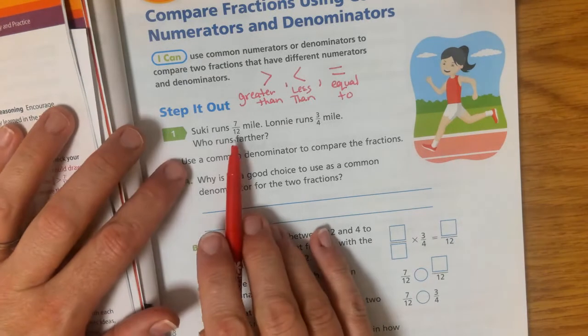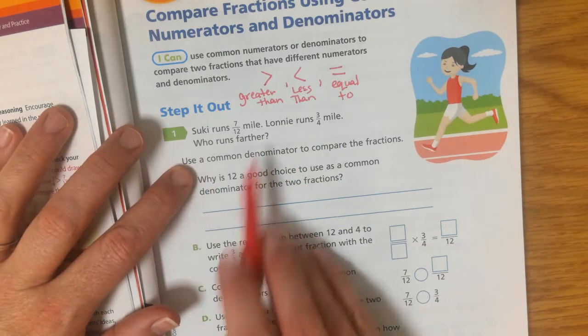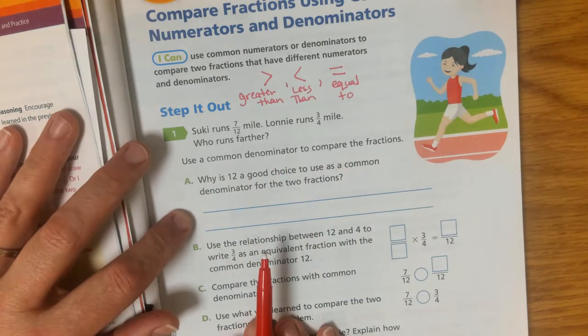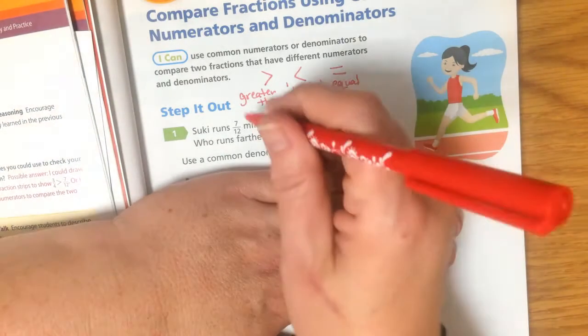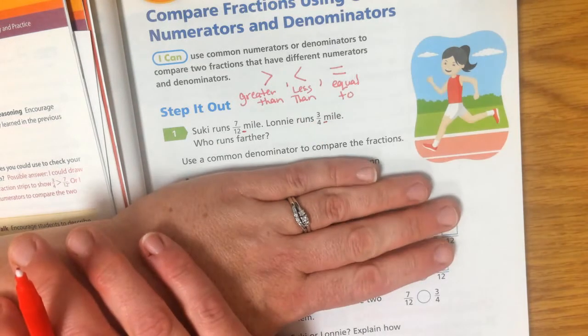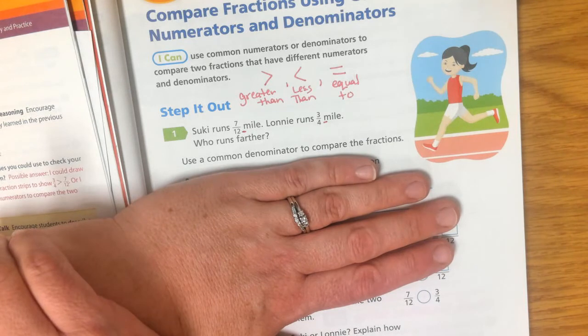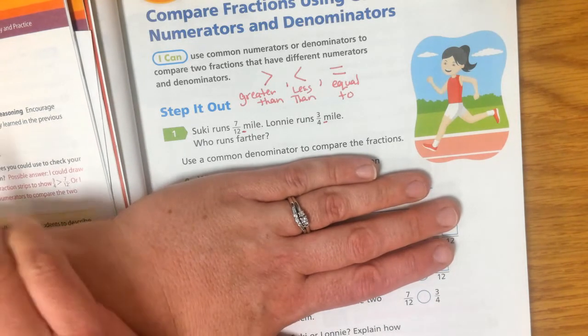So Suki runs 7/12 of a mile. Lonnie runs 3/4 of a mile. Who runs farther? We're going to use a common denominator to compare the fractions. Before we get to this question, if I look at my denominators, I have a 12 and a 4. What number could they have in common? What could I do to one of the fractions so I could have the same denominator as the other fraction?